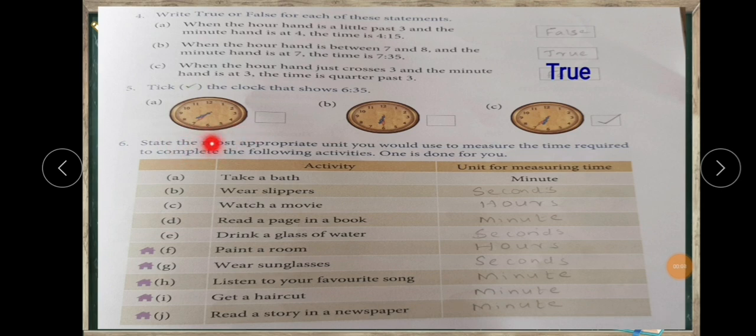The next question is tick the clock that shows 6:35. See the first clock. The hands on the clock show the time 7:35, and here 6:30, and here yes it's 6:35. So this is the correct answer.